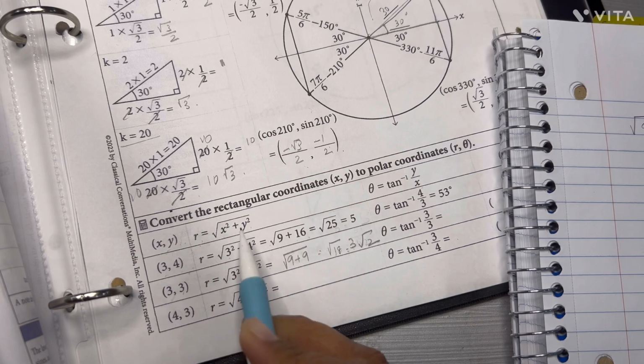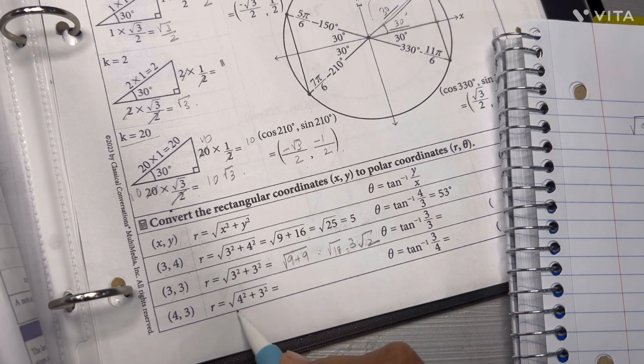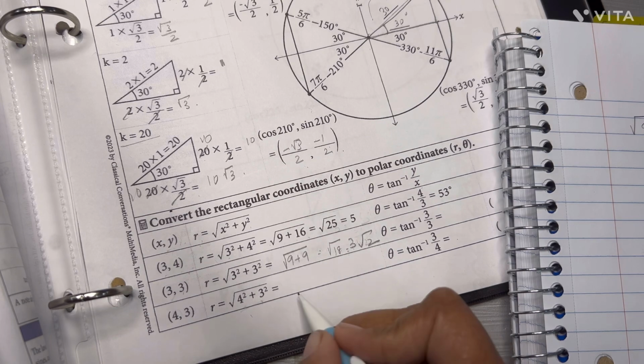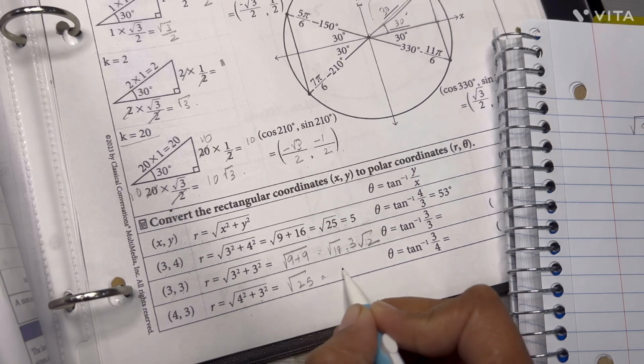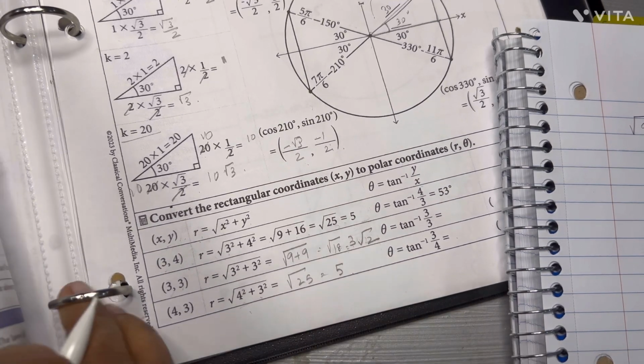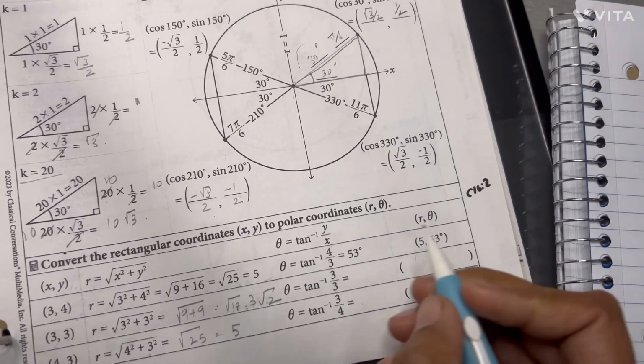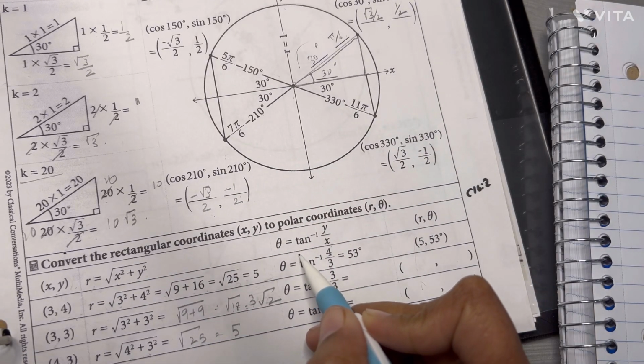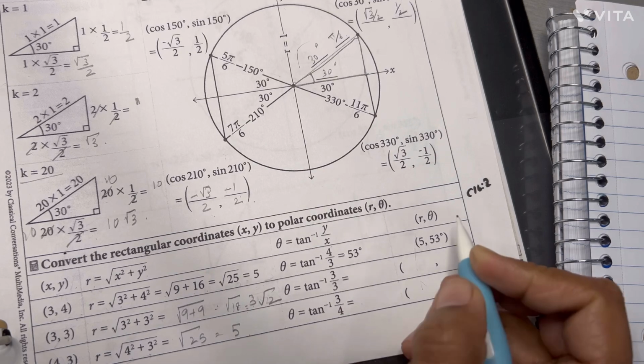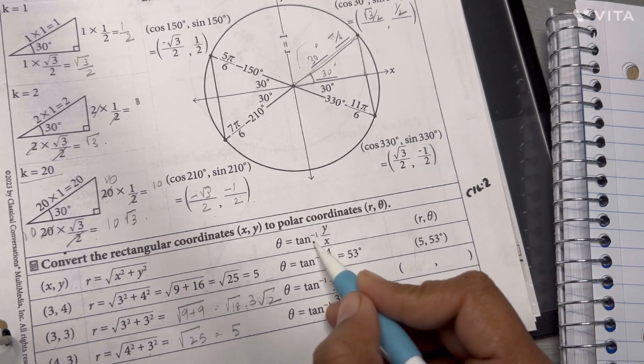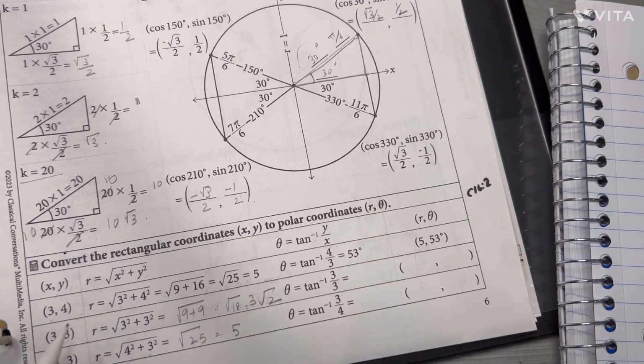All right, if you have your coordinates as 4 and 3, you would again get 25, which is 4 squared plus 3 squared, same as above, and then square root of 25, which is 5. Now we have tan inverse of y over x, right? Theta is tan inverse of y over x, which we also saw in our chart.